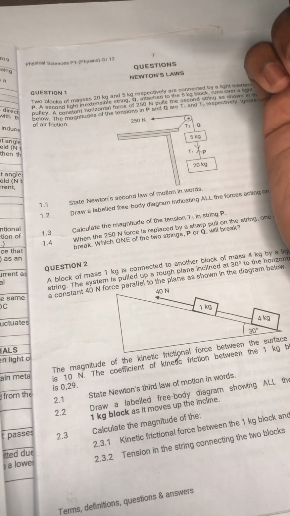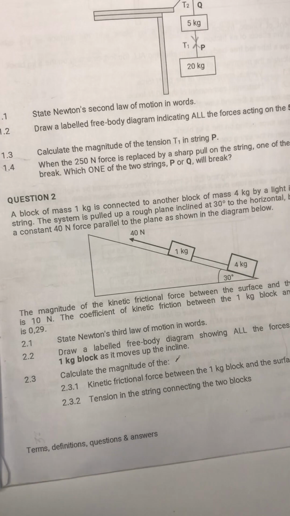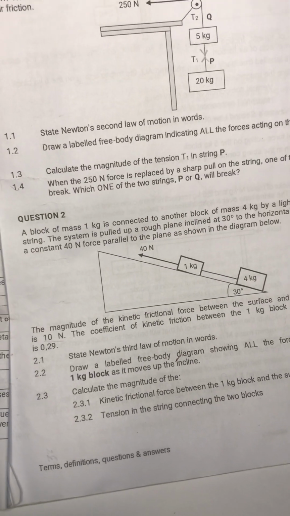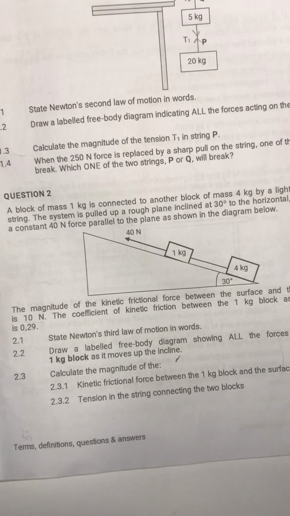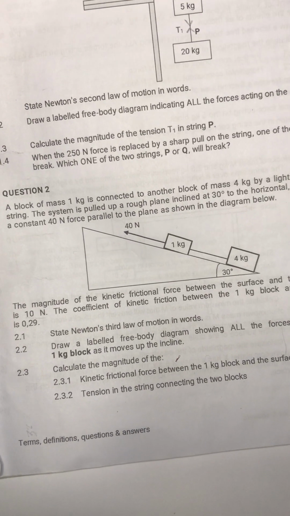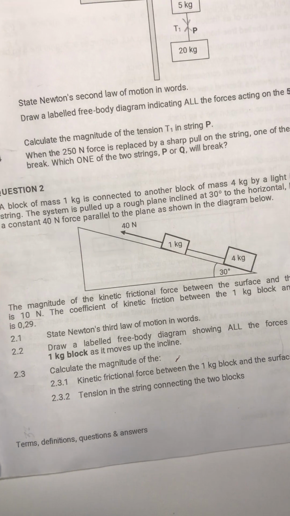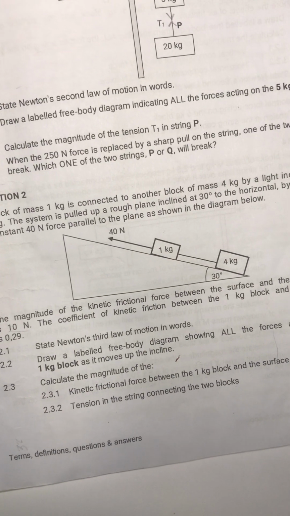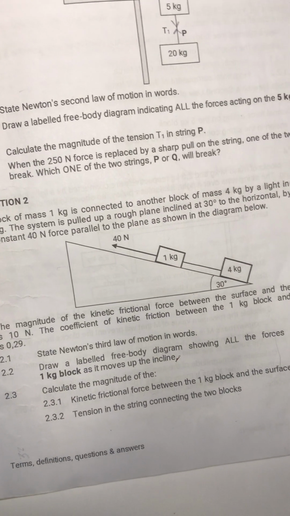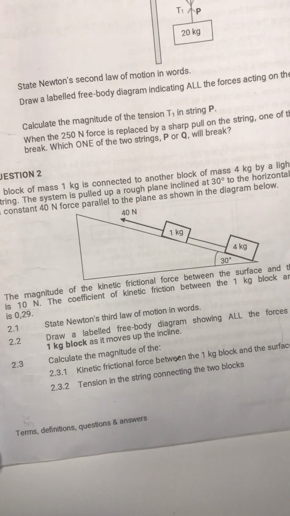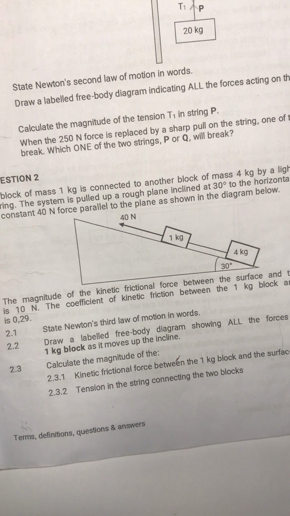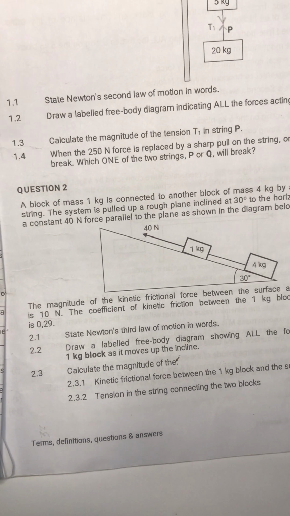Then the questions. 1.1: state Newton's second law. From our exam guidelines, this is Newton's second law: when a net force acts on an object, the object will accelerate in the direction of the force, at an acceleration that is directly proportional to the force and inversely proportional to the mass.